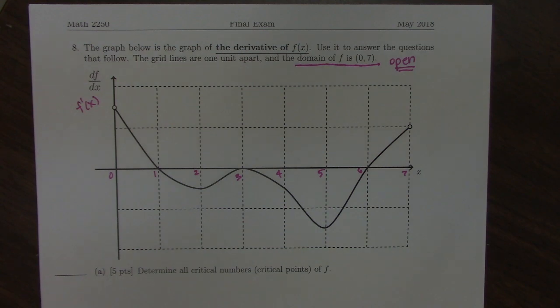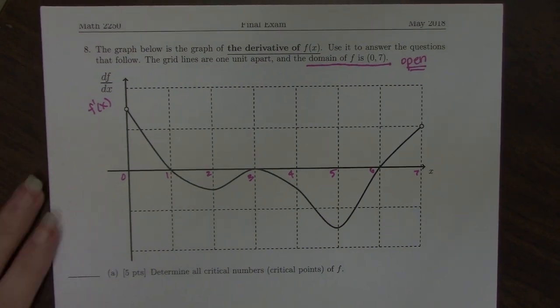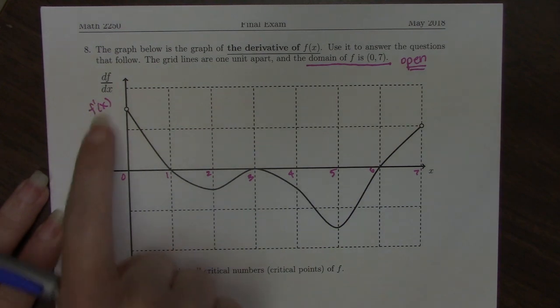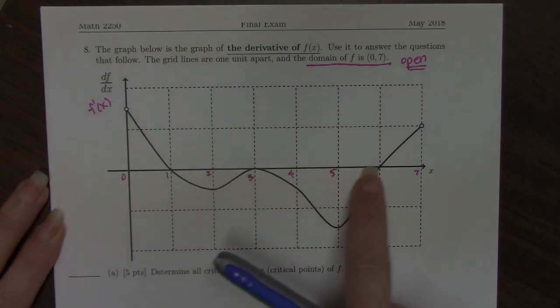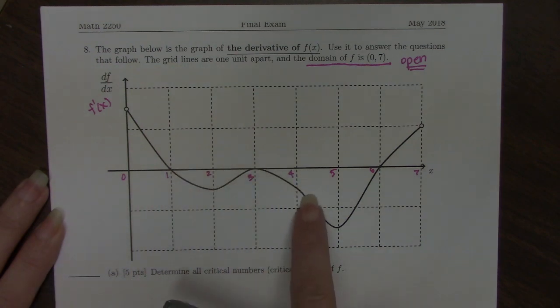So the first question says determine all the critical points of f. So they want us to look at the graph of the derivative and find the critical numbers of the original function f. We do this the same way we would algebraically, but now we just read them off the graph. On the previous problem, we found critical values by finding out where the derivative was 0 and where the derivative did not exist. So if I look at this picture, the derivative, because this is the graph of the derivative, is 0 anywhere it crosses the x-axis. Because for any one of these values, I go down and it's giving me the slope of the original function at that point.